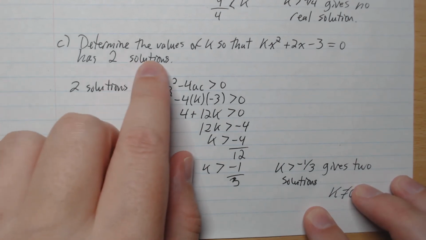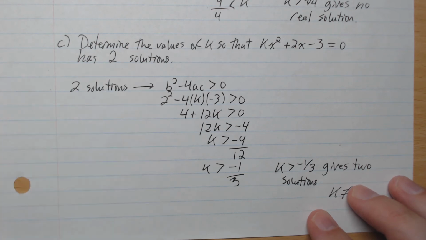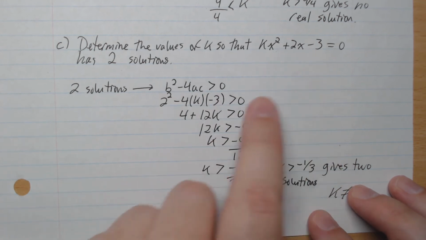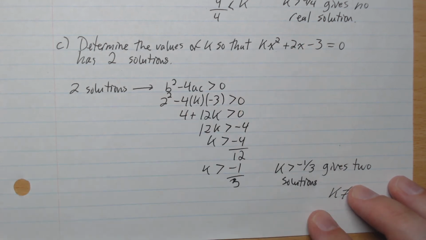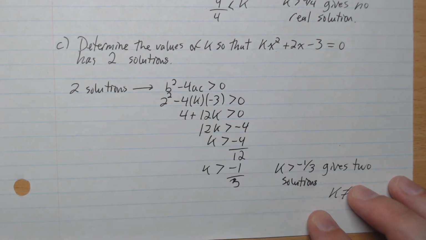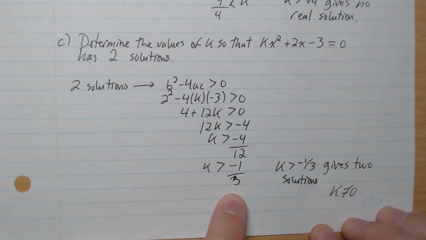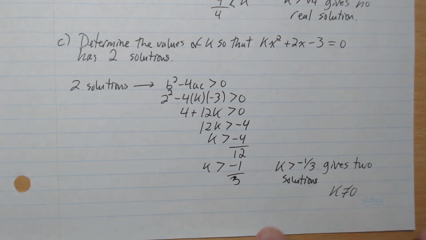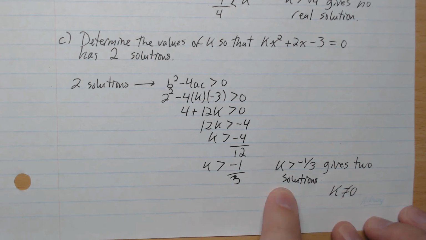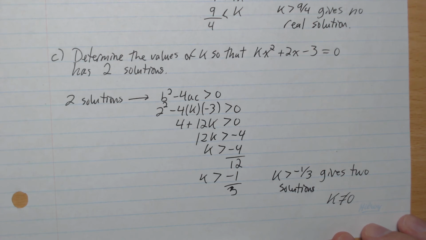C. Determine the values of k so that this equation has two solutions. If it has two solutions, the discriminant has to be greater than 0. Plug in B, plug in A, plug in C. This gives 4 plus 12k greater than 0. Minus 4 to both sides, 12k greater than negative 4. Divide by 12 on both sides, reduces to k being greater than negative 1 over 3. And so if k is greater than negative 1 over 3, we get two solutions as long as k is not 0 as well.